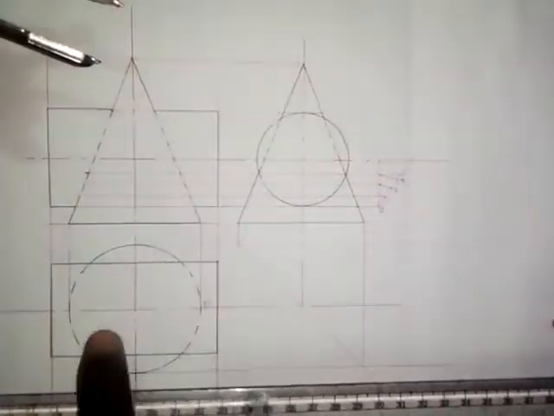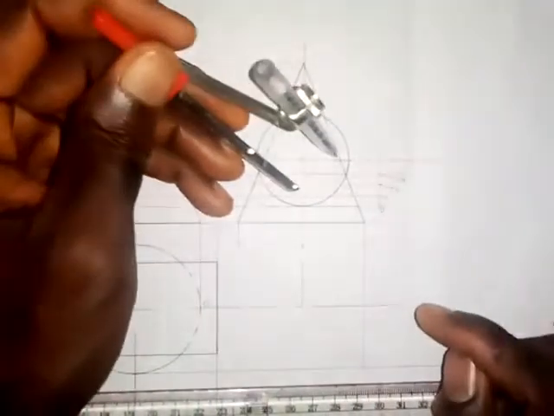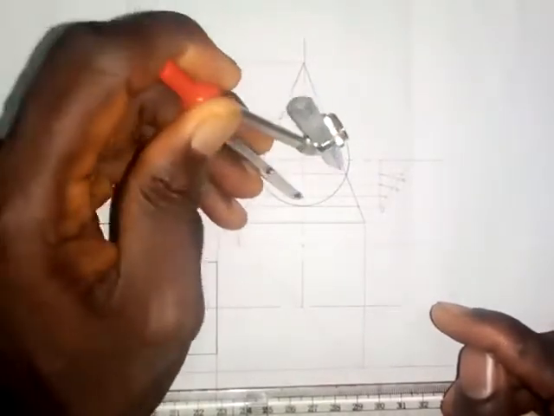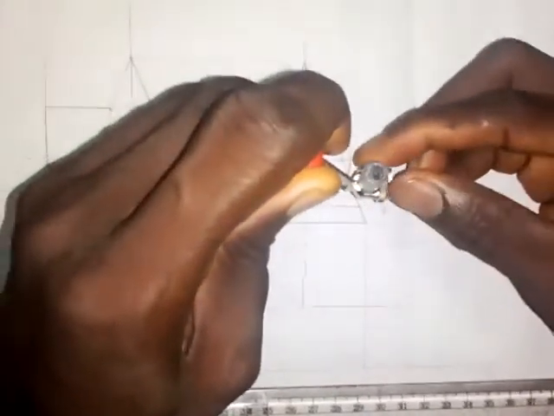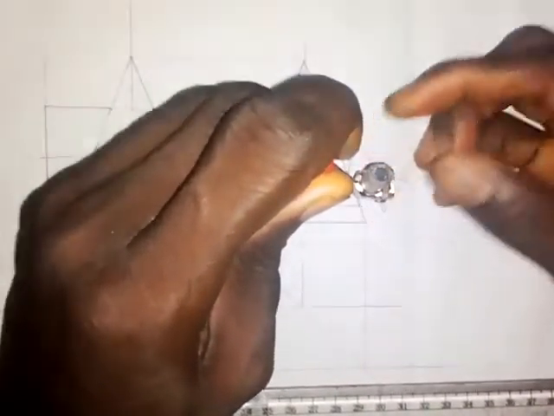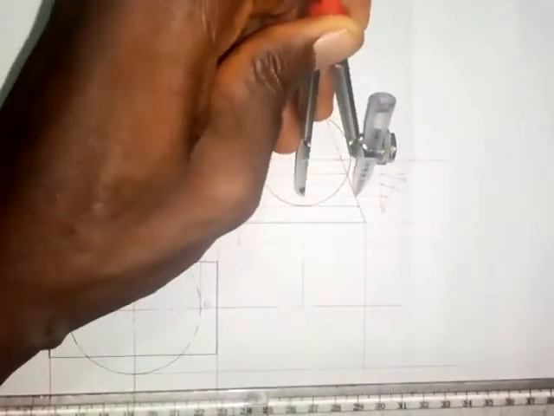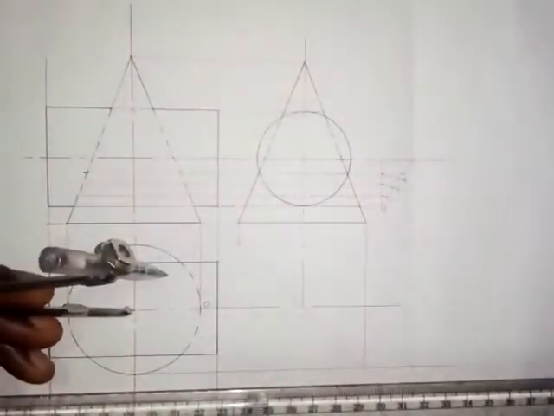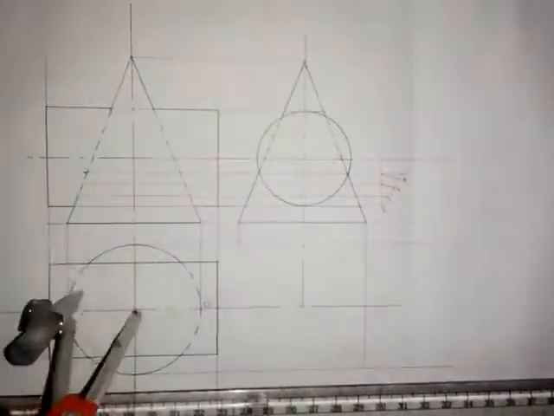Then for 1, I have to locate a point around here that will give me 1 and 2. So all I need to do is to put the pinpoint of my compass at the center here and extend it to this side of the cone. So I bring it to this point here and take this radius, as you can see here. Bring it to the center here, and I will draw a circle like this.